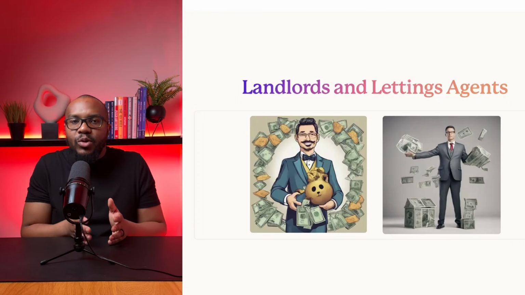You can show examples of properties on Airbnb, other people's properties, and if they ask, are those yours? No, these are not mine, but this is my competition. You can screenshot those pictures. You don't need to go onto the Airbnb platform, just screenshot those pictures and say, no, these are not mine, but these are my competition. So that's A. But if the landlord is now going into detail, you can just sway them.